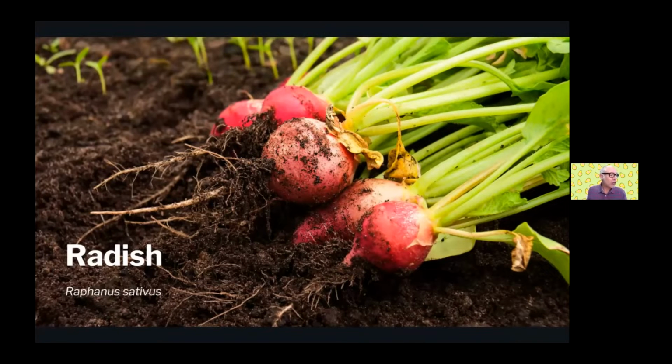A wild radish has all the component parts of any plant, roots, stems, leaves, and at some point, that plant has to reproduce itself. And radish, like many other plants, lives for just 2 years.